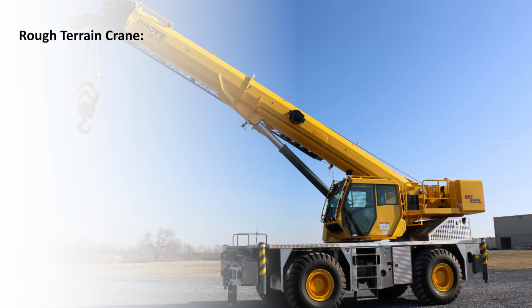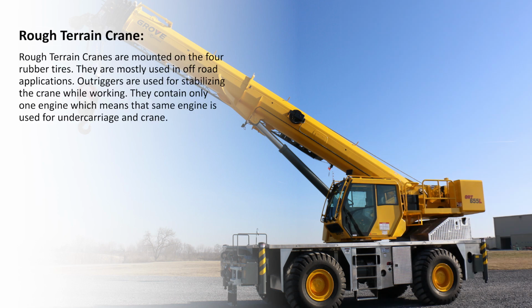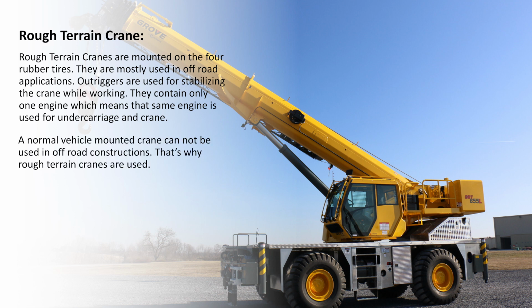Rough terrain crane. Rough terrain cranes are mounted on four rubber tires. They are mostly used in off-road applications. Outriggers are used for stabilizing the crane while working. They contain only one engine, which means that the same engine is used for the undercarriage and the crane. A normal vehicle mounted crane cannot be used in off-road construction. That is why rough terrain cranes are used for construction off-road.